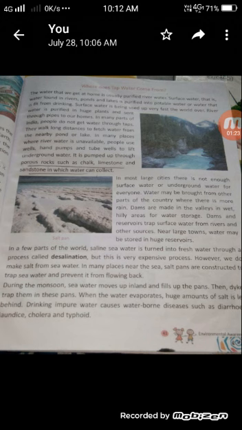In most large cities, there is not enough surface water or underground water for everyone. Water may be brought from other parts of the country where there is more rain. Dams are made in the valleys in wet hilly areas for water storage. Dams and reservoirs trap surface water from rivers and other sources. Near large towns, water may be stored in huge reservoirs.